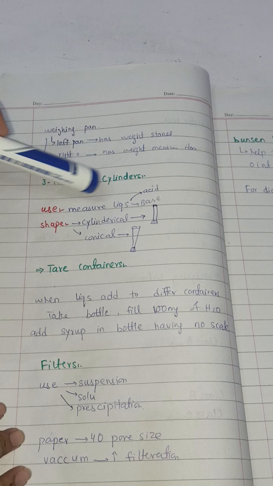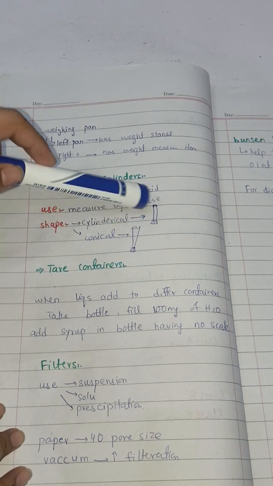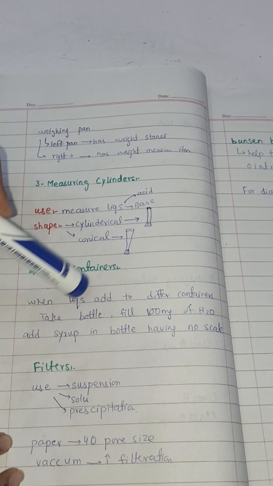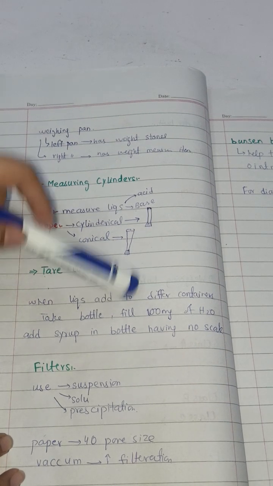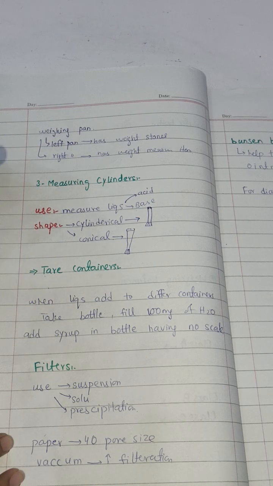Measuring cylinder is used to measure liquids like acids and bases. Their shape is cylindrical or conical as drawn here. Tared containers: when liquids are added to different containers, their volume or their liquid remains stuck in these containers.